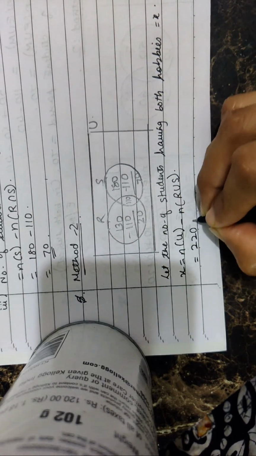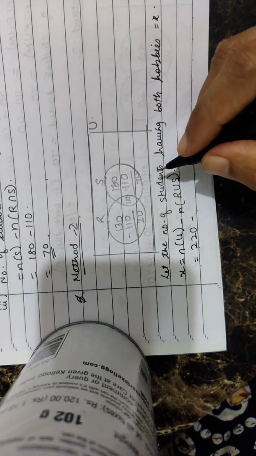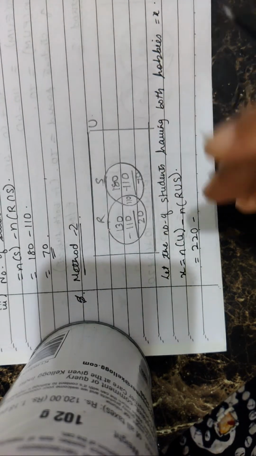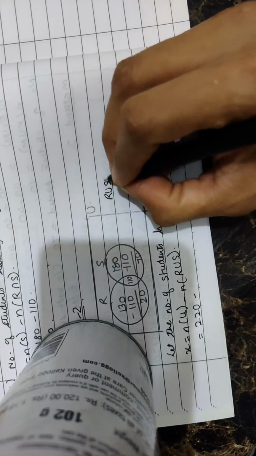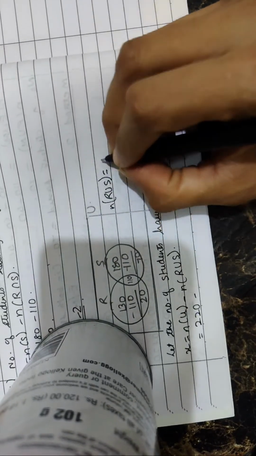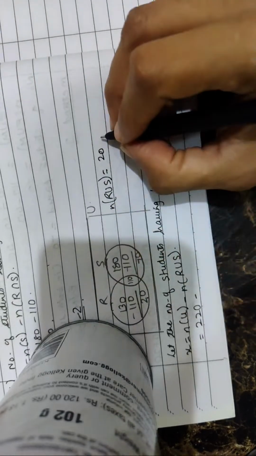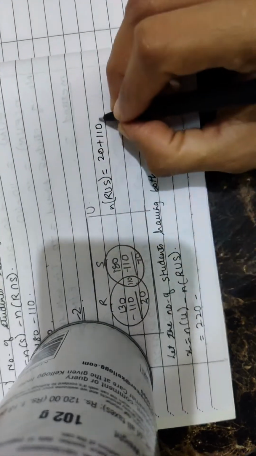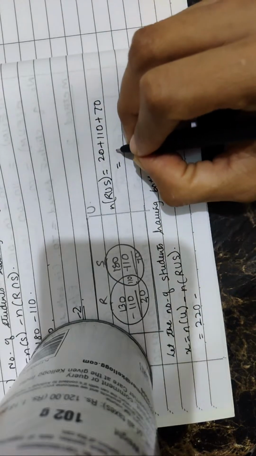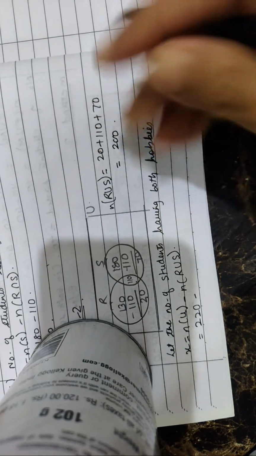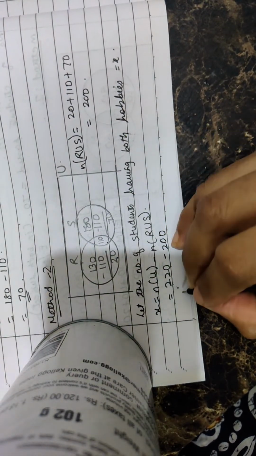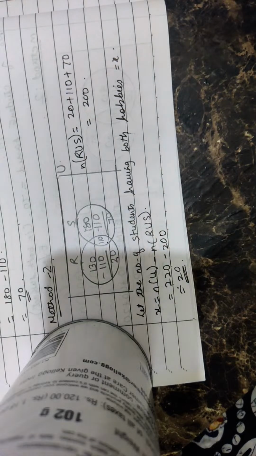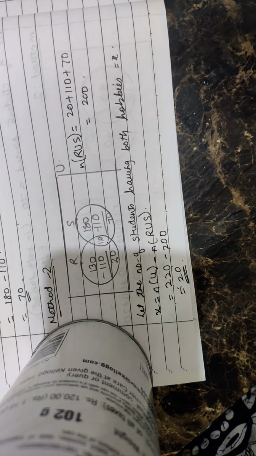So this is 220, and now how much is R union S? Okay, we'll first find out R union S. R union S is 20 plus 110 plus 70. So that was 200. So here we did 220 minus 200, that gives me 20. So the answer is same.